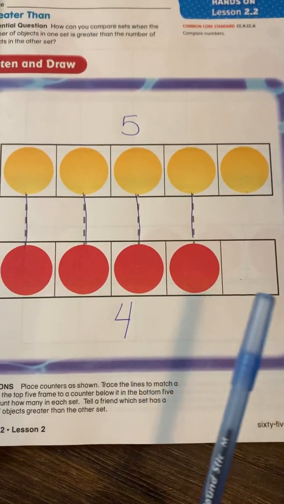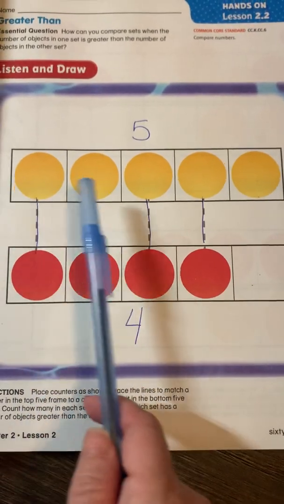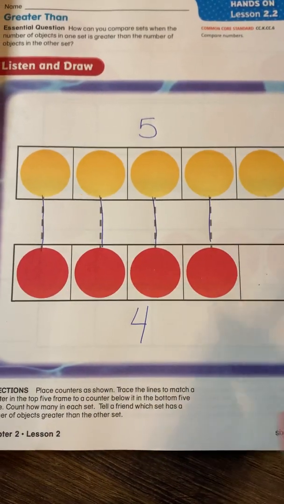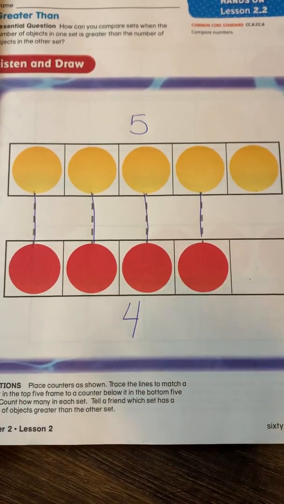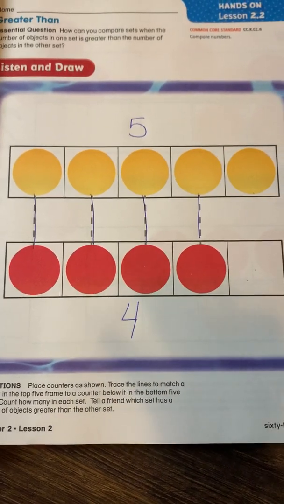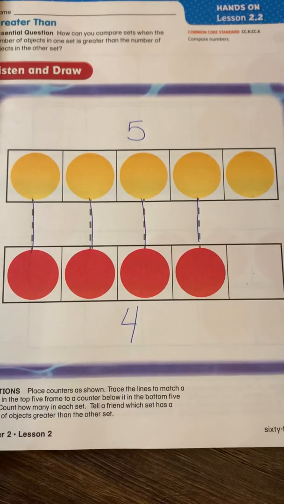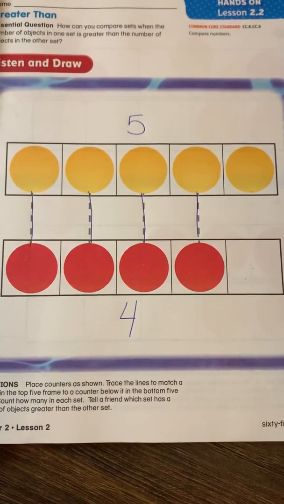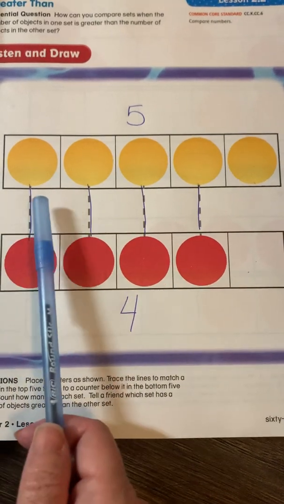Greater means a bigger number. So if we pretended that these were cookies, we would want the bigger amount of cookies, the ones that had more, the greater amount. You will hear greater a lot. So if we pretended these were cookies, which color cookies would we rather have? The yellow cookies, right?